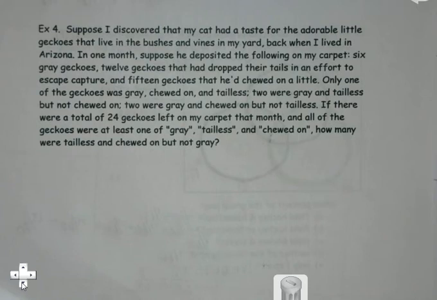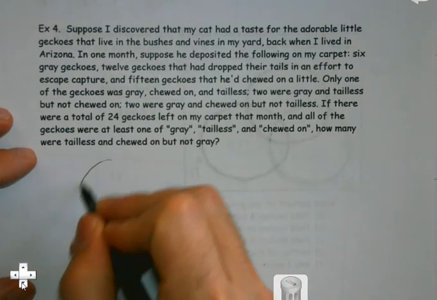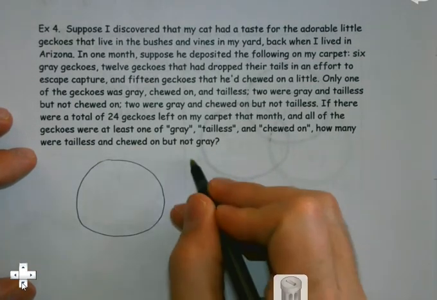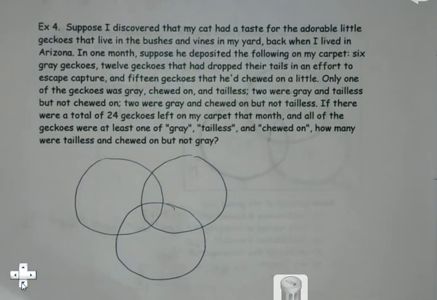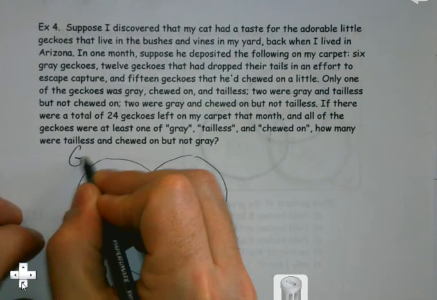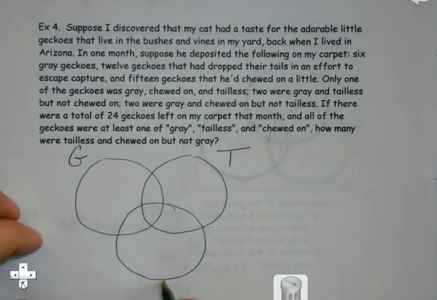If there were a total of 24 geckos left on my carpet that month, and all the geckos were at least one of gray, tailless, and chewed on, how many were tailless and how many were chewed on but not gray? Wow. Okay. So, this time, we have 3 groups we're playing with. We've got the ones that are gray, we've got the ones that are tailless, and we have the ones that were chewed on.